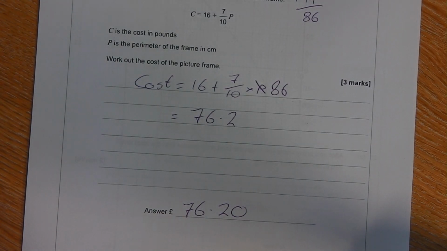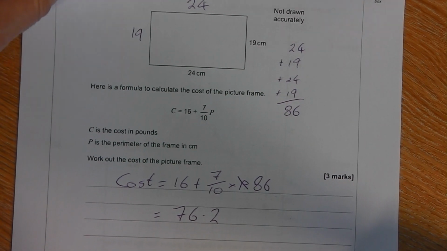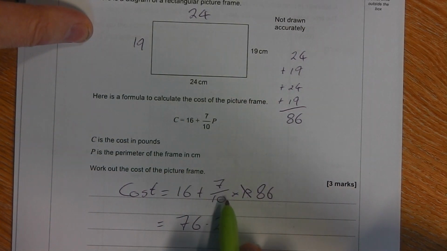Okay, always be careful with money. Don't forget, calculators don't understand the money, they just know the numbers. Okay, and that's what we're after for that. Like I say, that looks nasty, but we'll just type it in the calculator as it looks, and we'll get our answer.